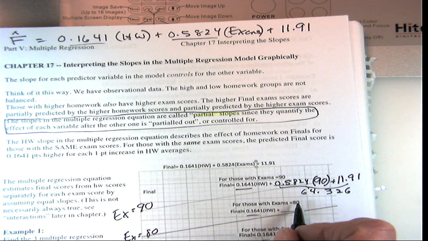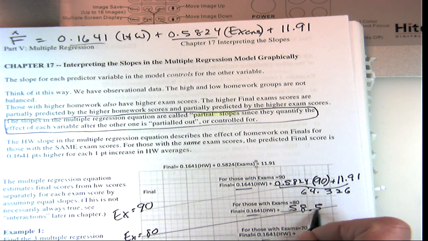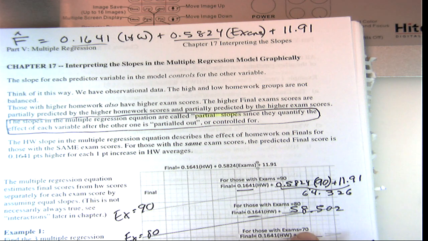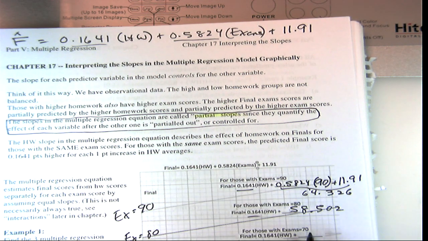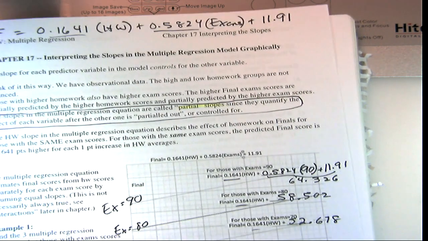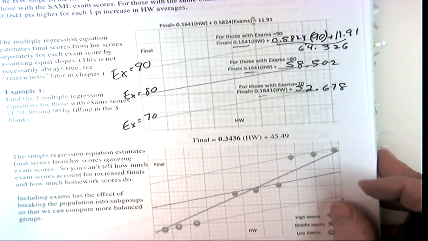You could do it out, and that's 58.502. And then another 5.824 less. If I plugged a 70 in for exams, I got 52.678. So the intercepts are different. That's the idea.